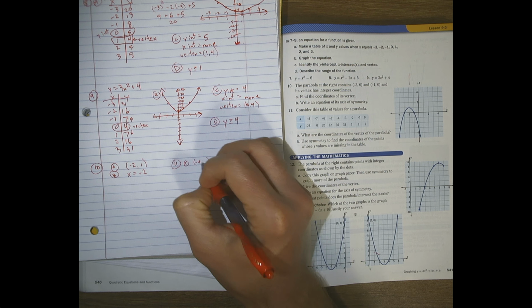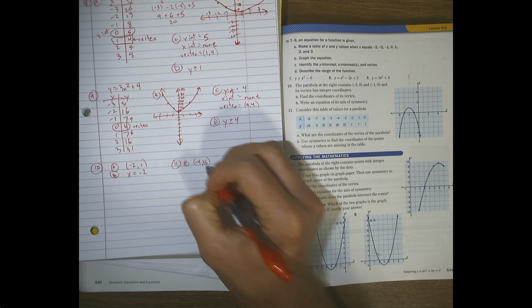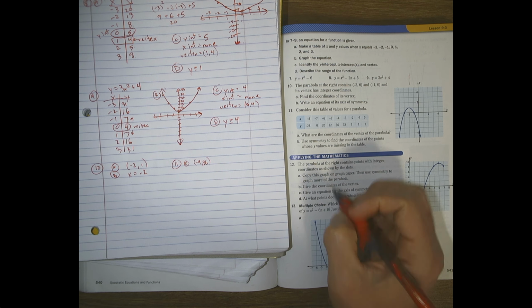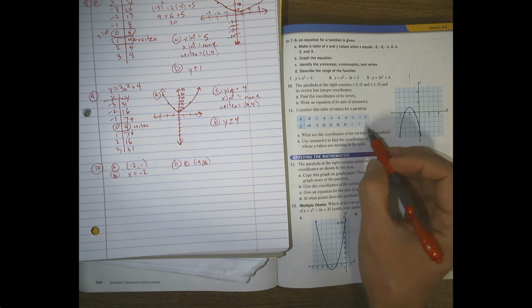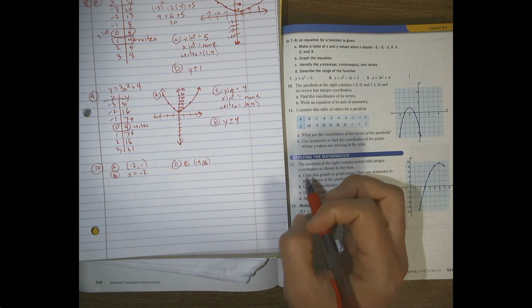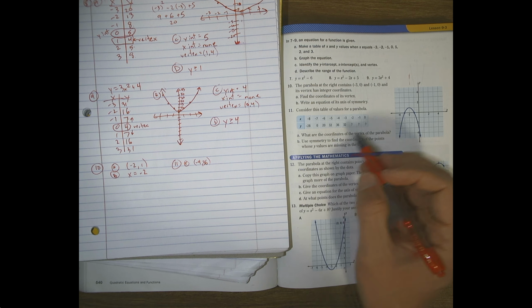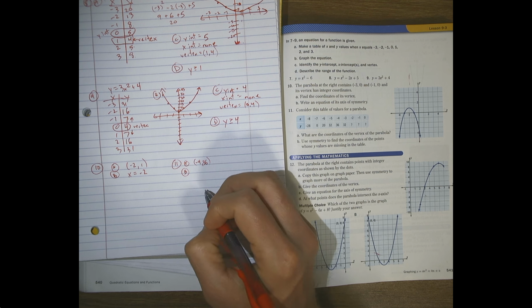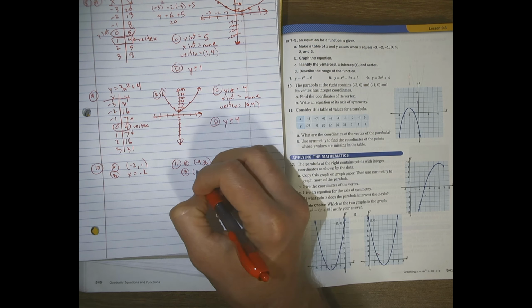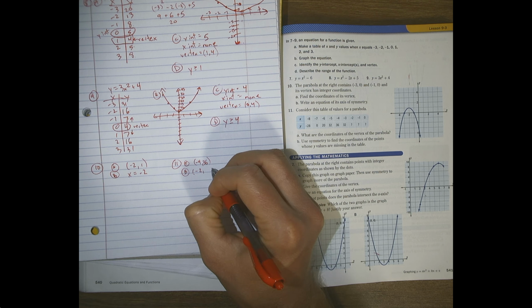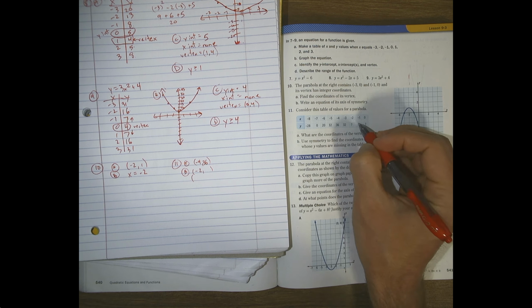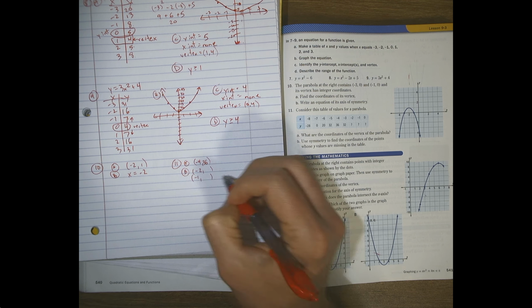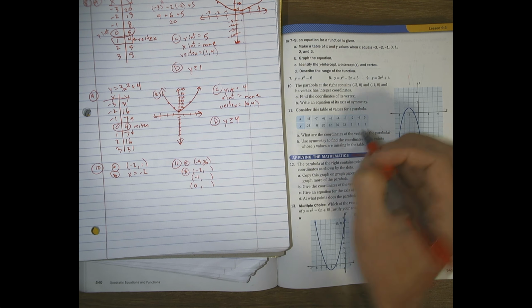Negative 4, 36. Then it says use symmetry to fill this in, basically. Find the missing coordinates whose y values aren't there. So they do want the coordinates, not just the y values. So when you look at the key, that's why. So I've got -2 something, I've got -1 something, and I've got 0 something.